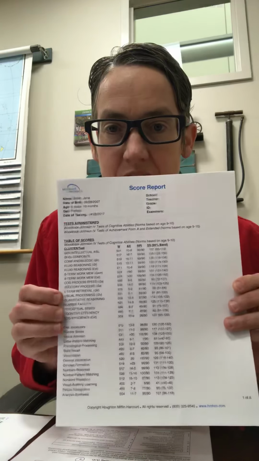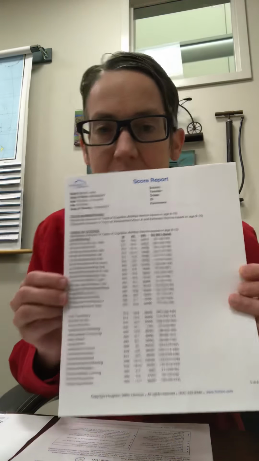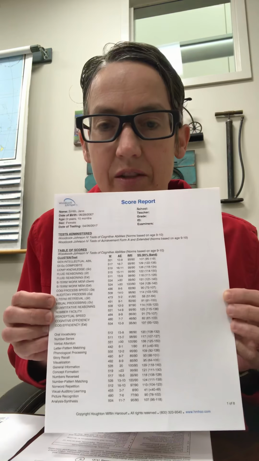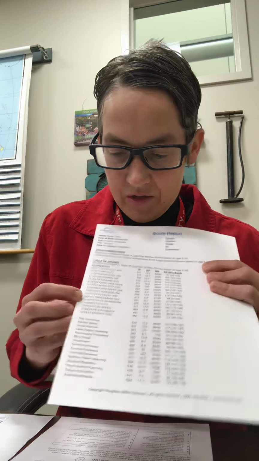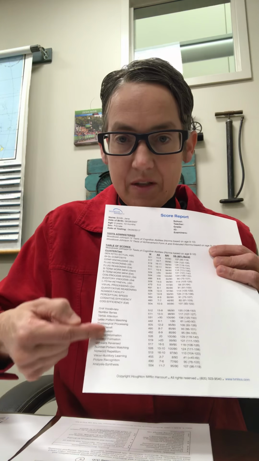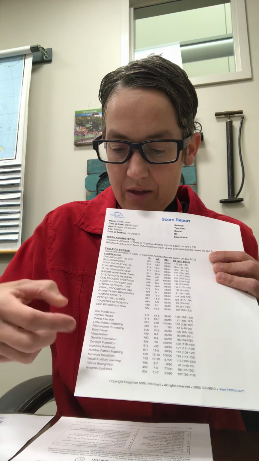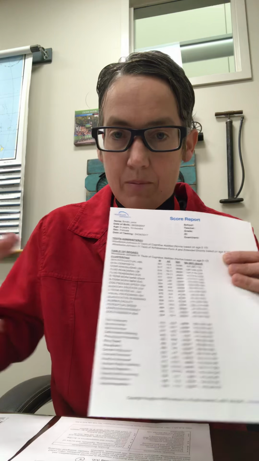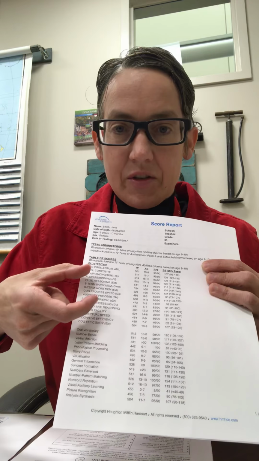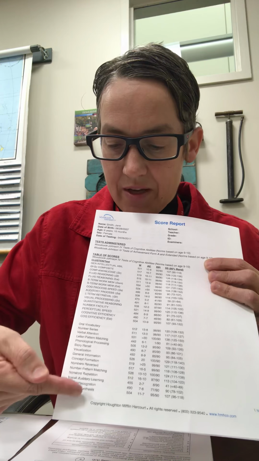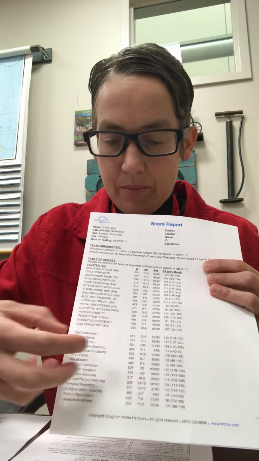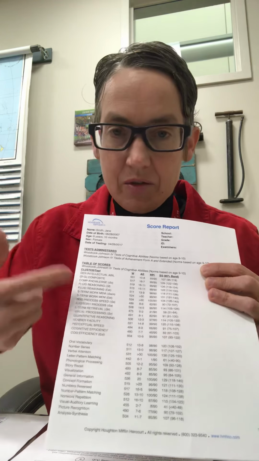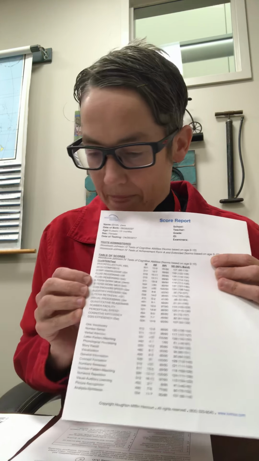So on Jane Smith, you'll see a list of every single subtest that you gave her. You'll see the list of the subtests down here, and then these subtests are combined to become a cluster. So each subtest means something, but also each subtest ends up becoming a cluster that you can also interpret.